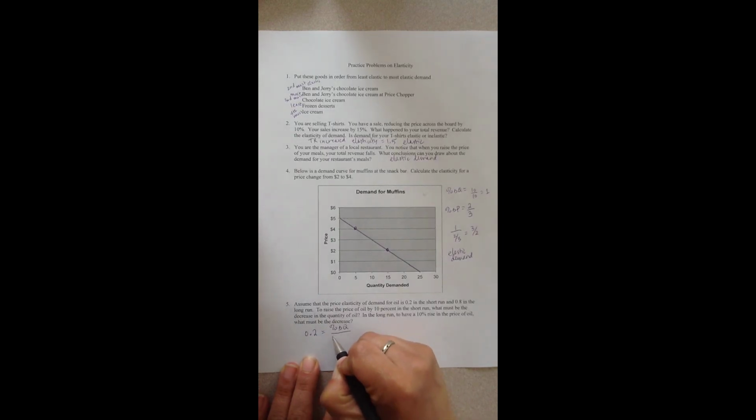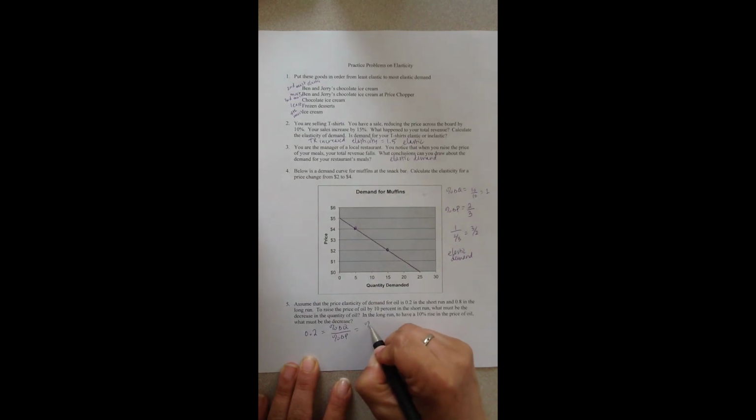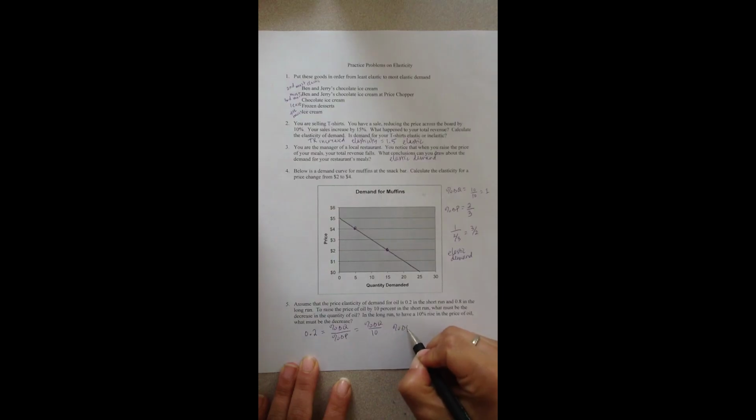Now question 5 is also a little bit different because it's giving us elasticity, 0.2, and it's saying what is the percent change in quantity that we need. So it's percent change in quantity over percent change in price. This is our unknown. The percent change in price is 10, so the percent change in quantity must be 2. That would give us an elasticity of 0.2 in the short run.